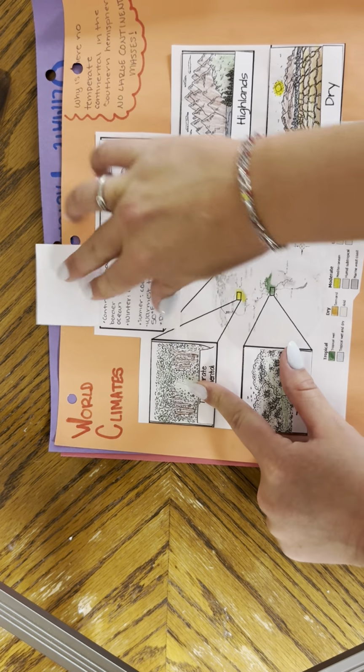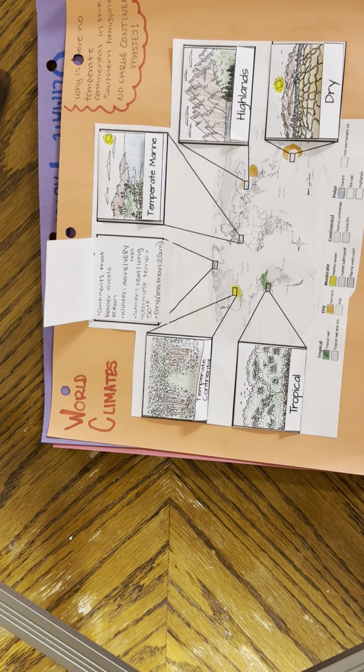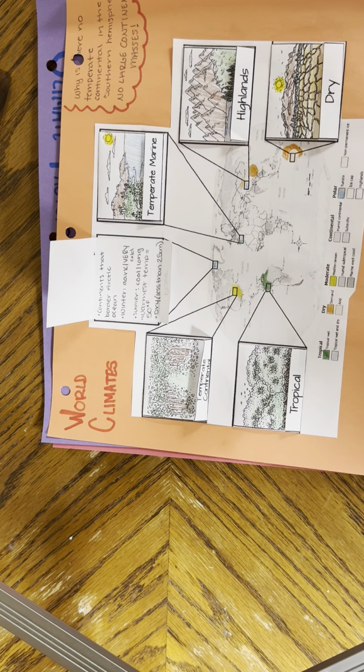For polar, it is continents that border the Arctic Ocean. In winter, it's really dark and really, really cold. For summer, it's still cold, but the days are longer, but the sun is closer to the horizon. It doesn't really get up like we see our sun. The warmest temperature is 50 degrees Fahrenheit, and it is kind of a dry area. There's less than 25 centimeters of rainfall.